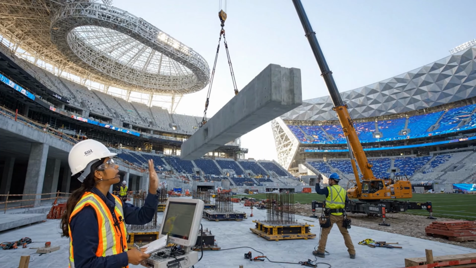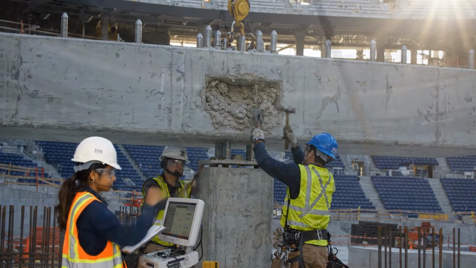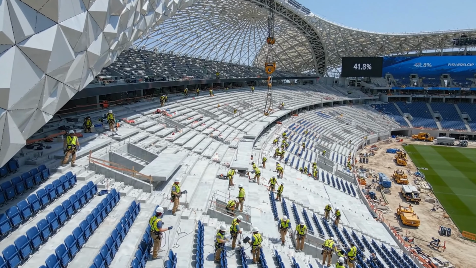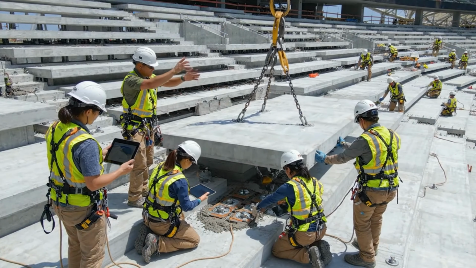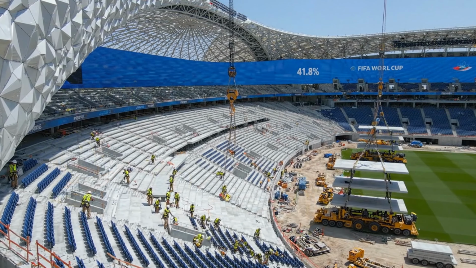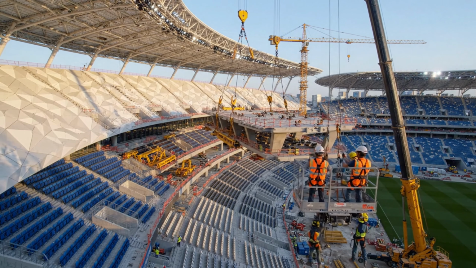Stop the descent. We've got grout in the pocket. Hold steady. Copy that. All right, clear it out. We're setting the beam now. Perfect alignment. We have an issue on the alignment here. Check the bearing. Okay, lift it up. Adjust the bearing pack and set it back down flush. Hold it steady. Watch the wind shift. Pushing it back now.